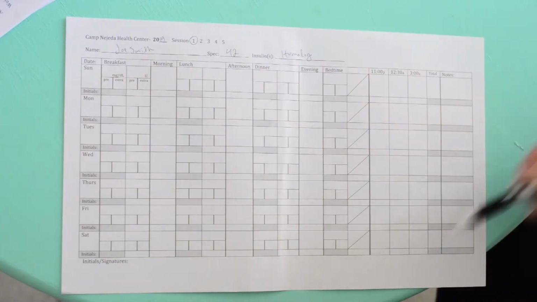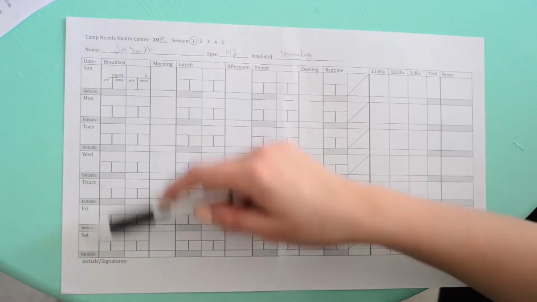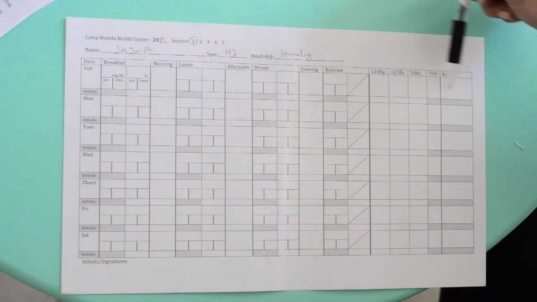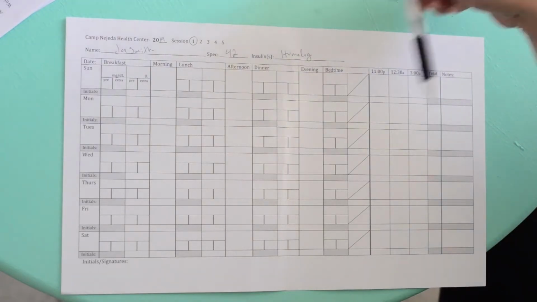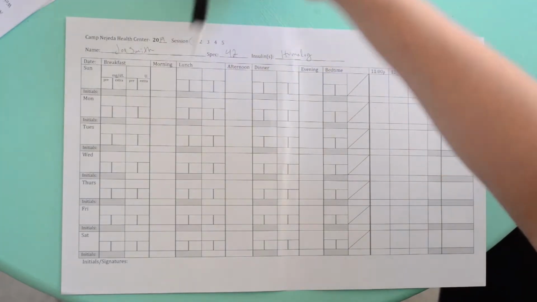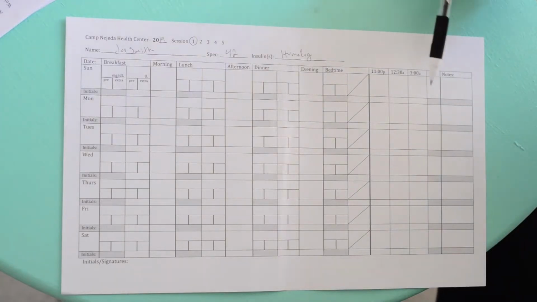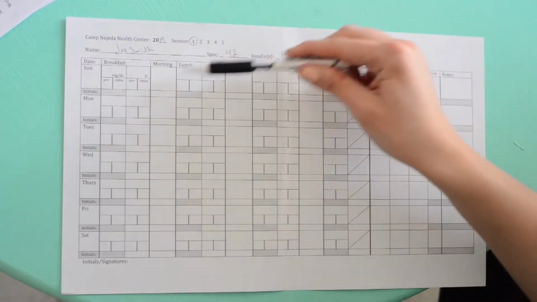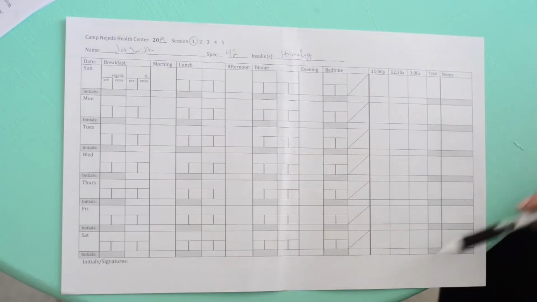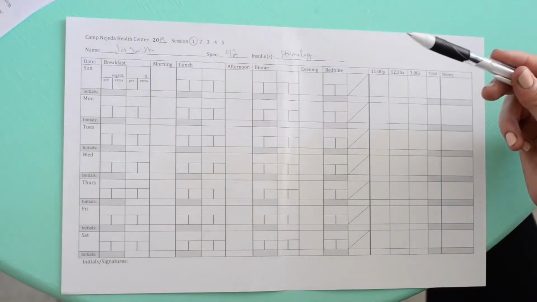You'll see on this page, we have all of the days of camp down the side here, and we have all the times of day here. So we have breakfast, lunch, dinner, bedtime, and then many other times. We have in between breakfast and lunch, lunch and dinner, dinner and bedtime, and then we have overnights, and way over here on the side, we have notes as well. Then we have many, many different boxes in between. This is where we're going to document all of our information about blood sugars and insulins.